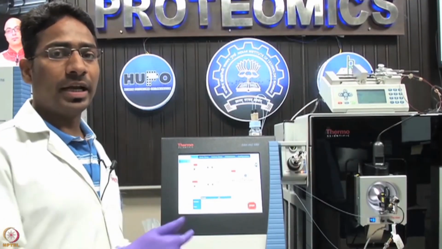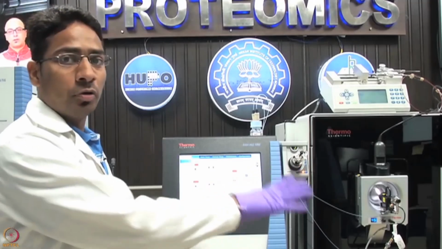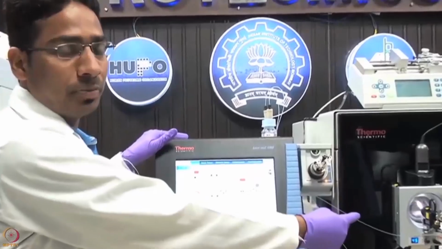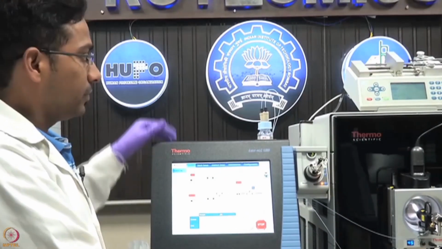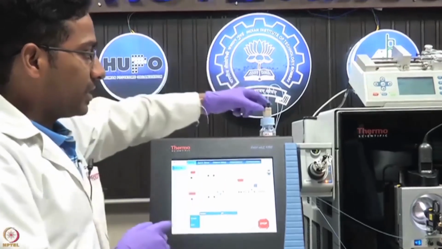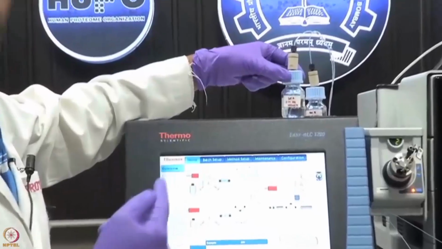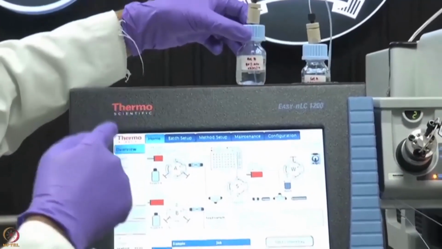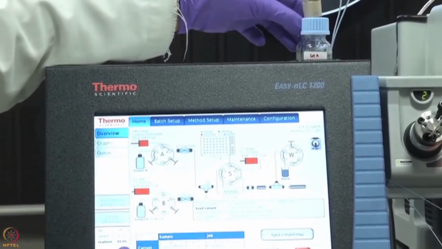Hello. So, here I am going to explain about mass spectrometry. Basically there are two main components, one is liquid chromatography and the other is mass spectrometry. I am going to explain first about liquid chromatography. Here you can see there are two main solvents: solvent A, which has 0.1% formic acid, and solvent B, which is 80% ACN in 0.1% formic acid.